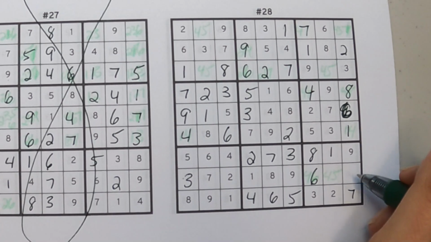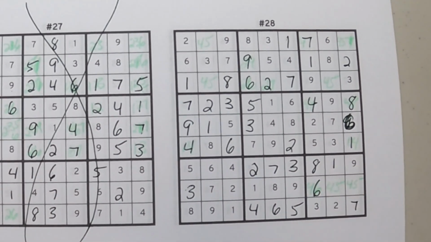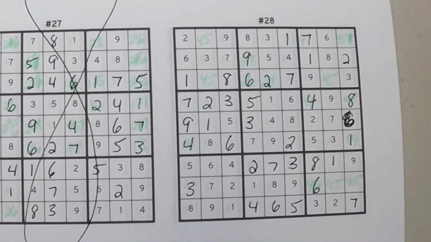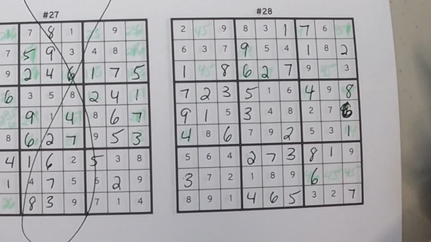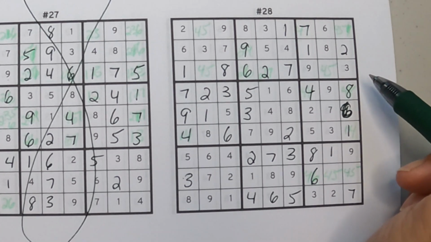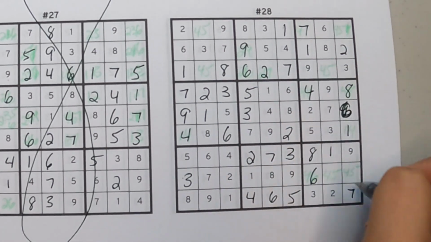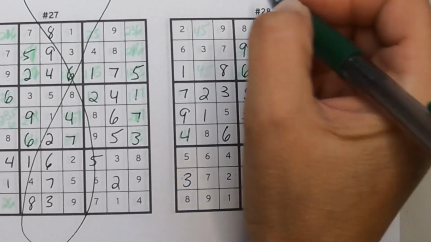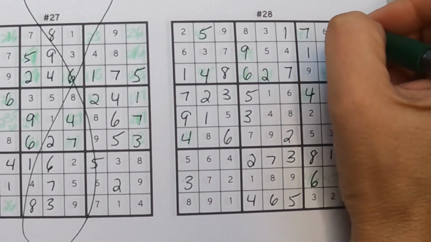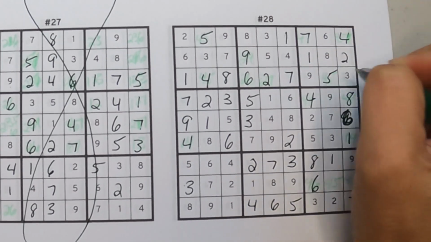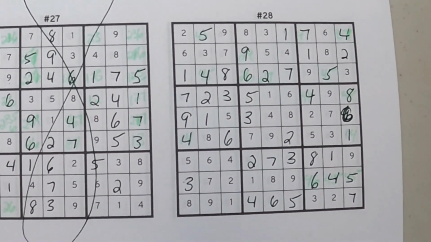So for this box, we're missing 4 and 5. And I don't see any help. All right, so now we need to just start plugging numbers in since we've only got 4s and 5s left. So if we say 5, 4, that 5 would make this our 4, 5, and 4, 5.